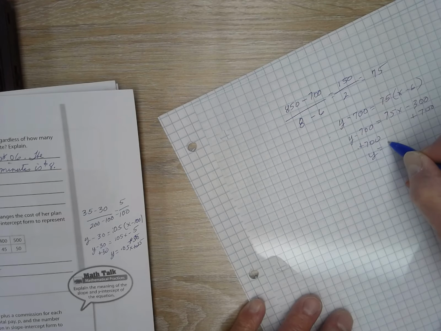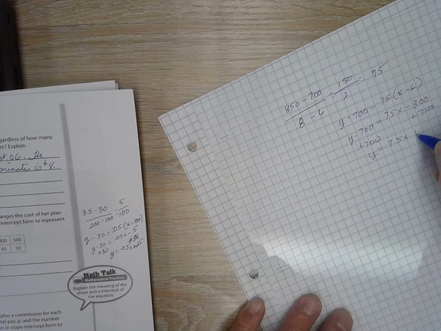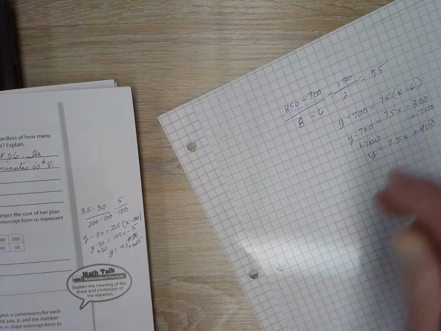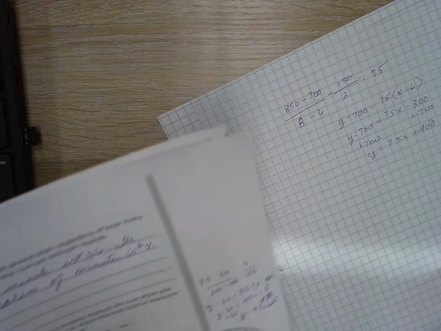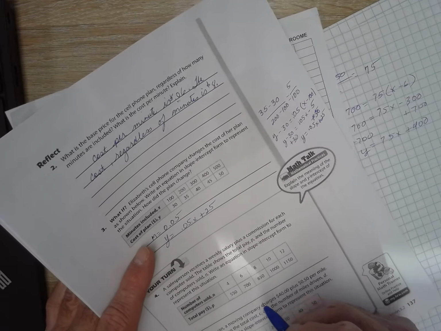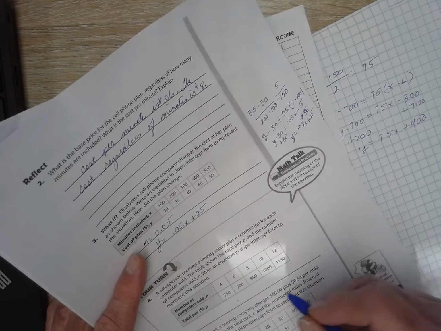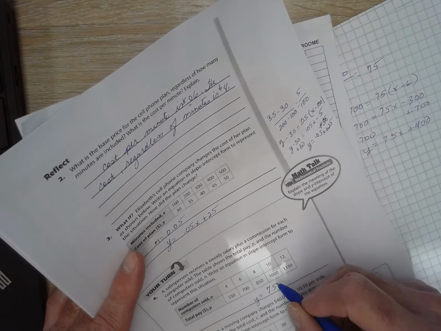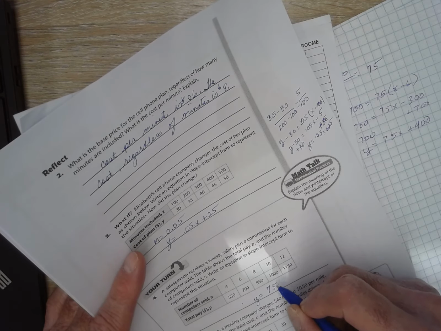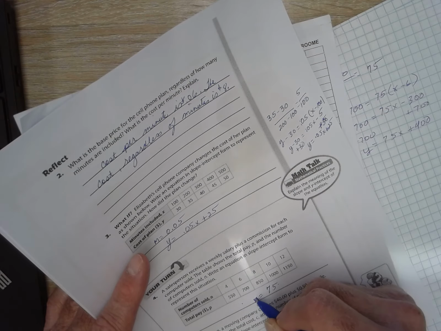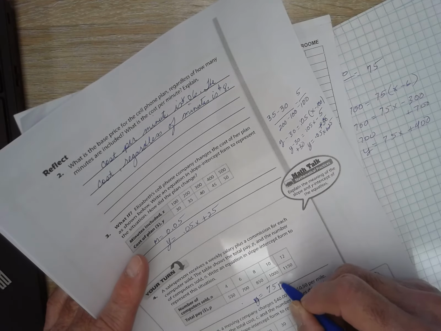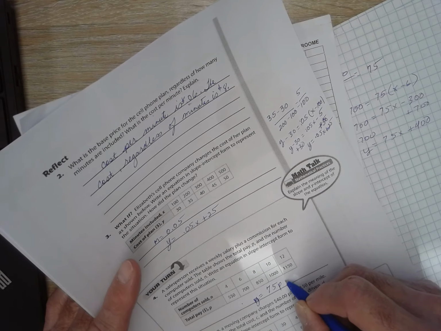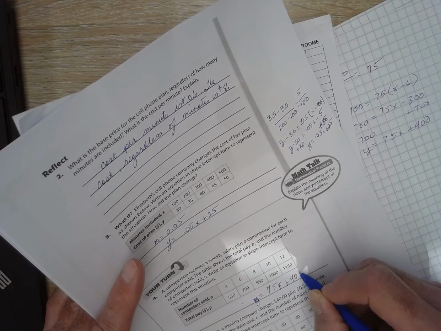So y equals 75x plus 400. So their basic salary every week is $400. Now, y equals 75, actually, it would be N. N equals 75P plus 400.